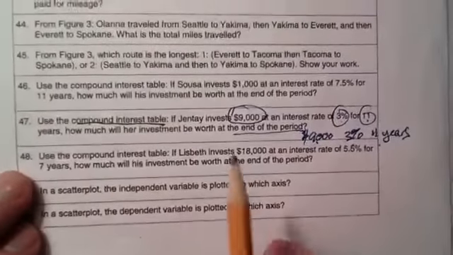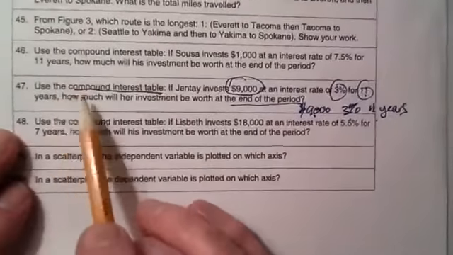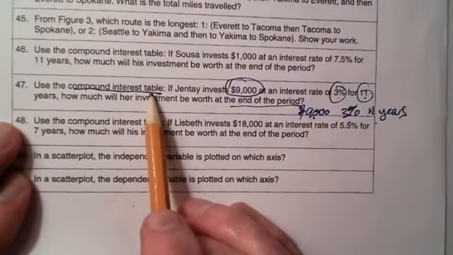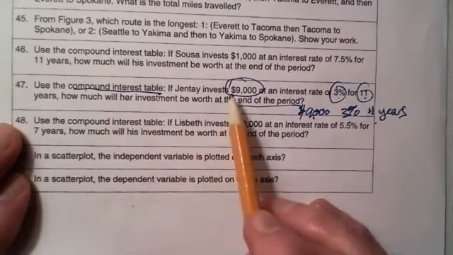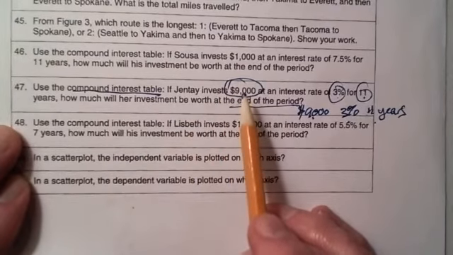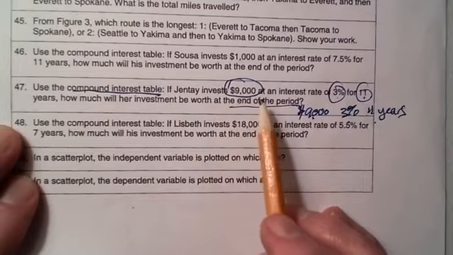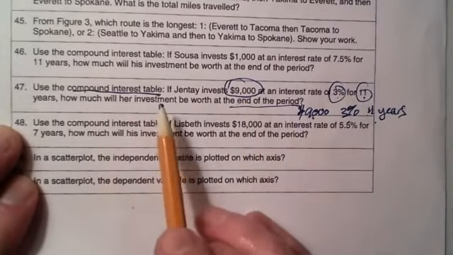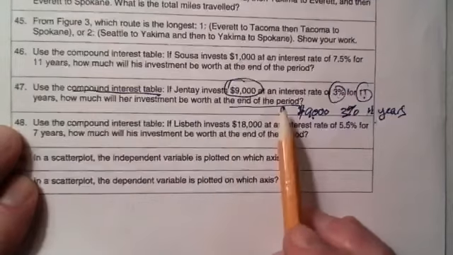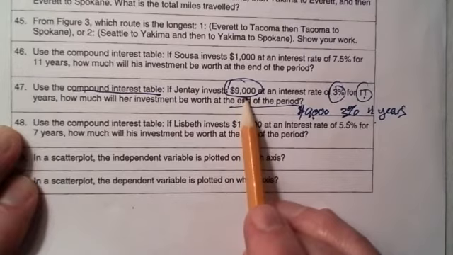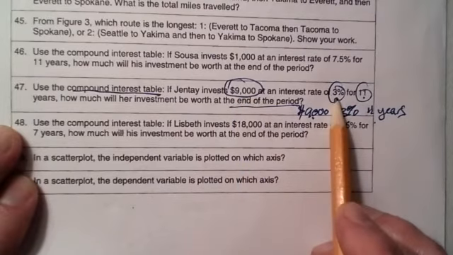All right, let's look at number 47 here. It says use the compound interest table. If Gente invests $9,000, that's really important that we keep this in mind. Gente is investing $9,000 at an interest rate of 3% for 11 years. How much will her investment be worth at the end of the period? So she's investing, I want you to remember, $9,000 at 3% for 11 years.